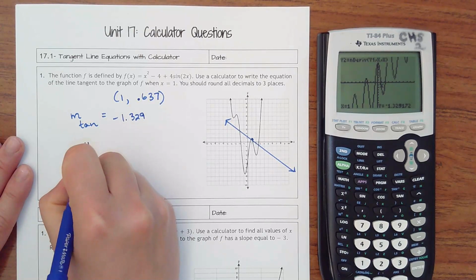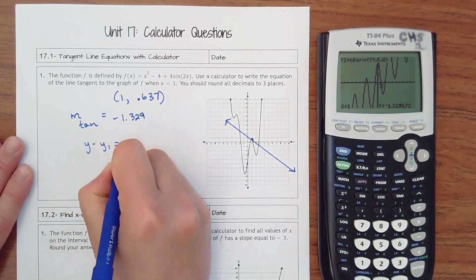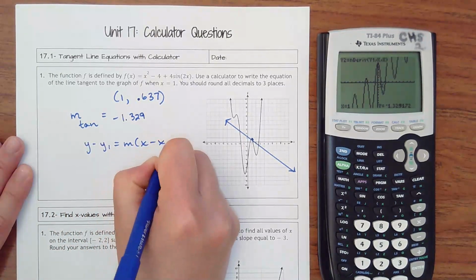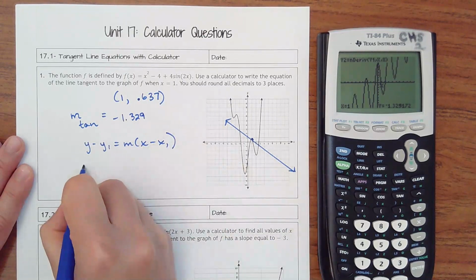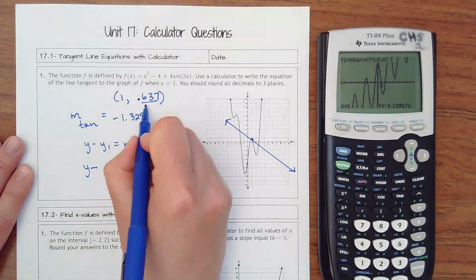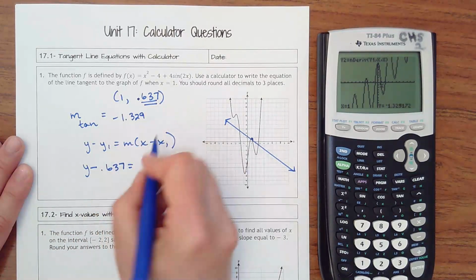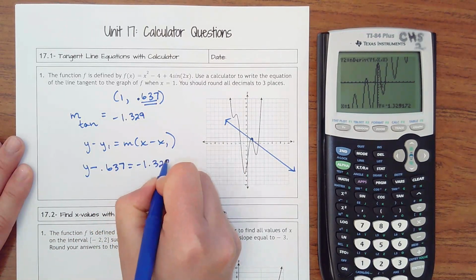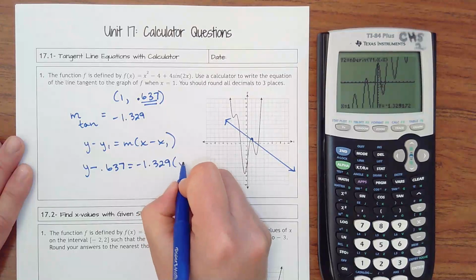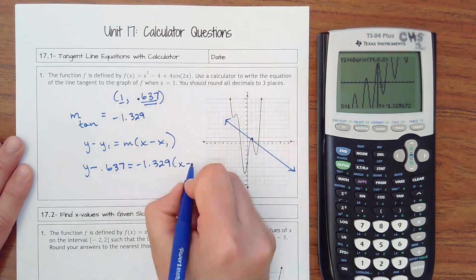I now have everything I need to write my equation. Remember, point slope form goes y minus y1 equals m times x minus x1. And you can just leave it in that form. So it'll go y minus my y value, which is 0.637, equals my slope, which is negative 1.329, times x minus, and I already knew my x value was just 1.